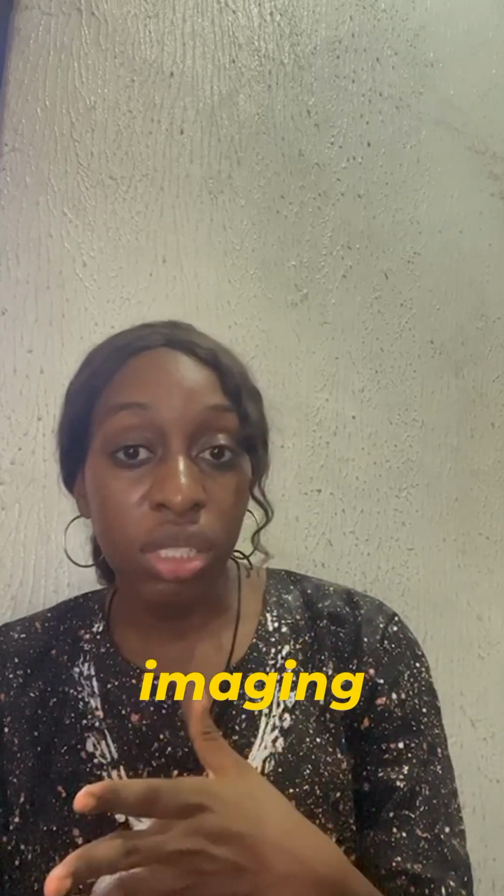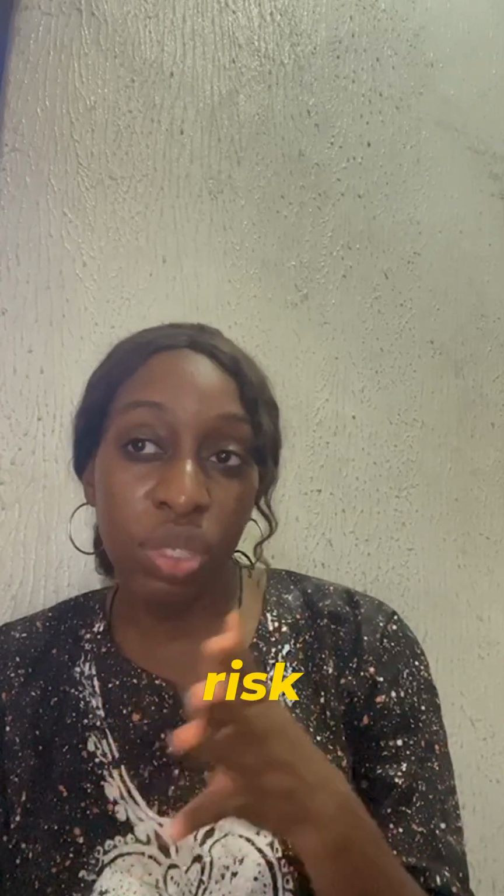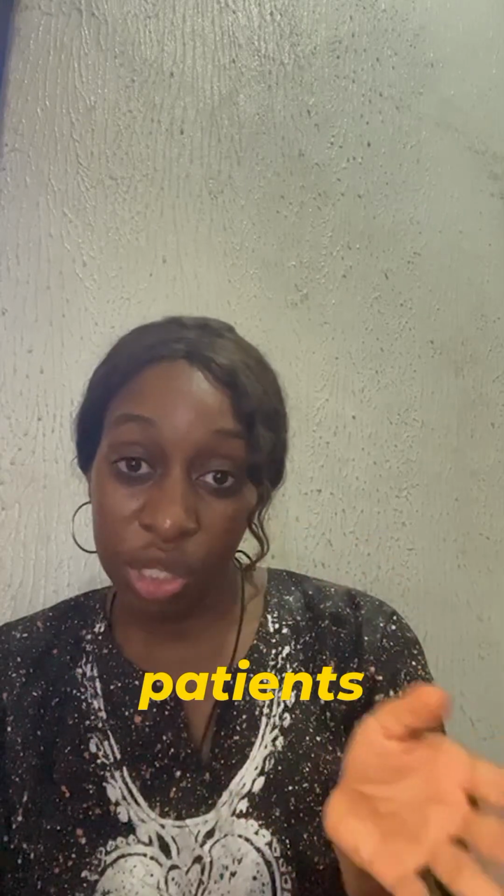So blood tests are also done, like complete blood counts and also blood cultures. Then imaging like CT scans or MRIs, they are used to know if there's risk of brain herniation before the lumbar puncture is done in some patients.